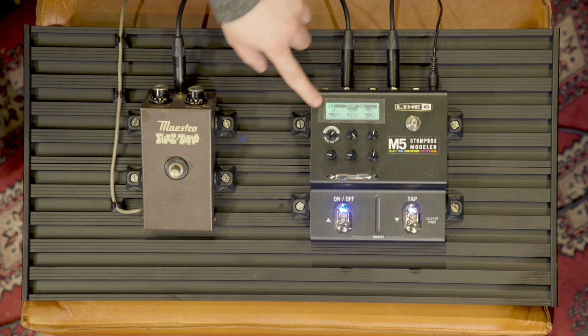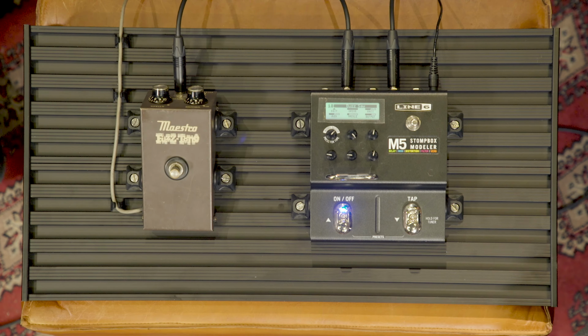We are going to compare it with this Line 6 M5 Stompbox Modeler, which has this Bosso simulation, based on this particular unit. And Alexei, you don't know which one is the real deal. No. And we are going to try to guess which one is the real unit. So, are you ready? Let's do it.